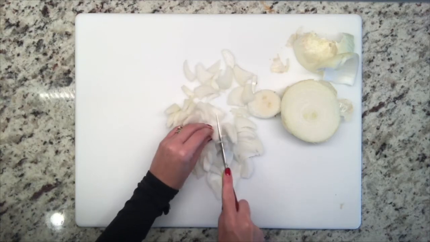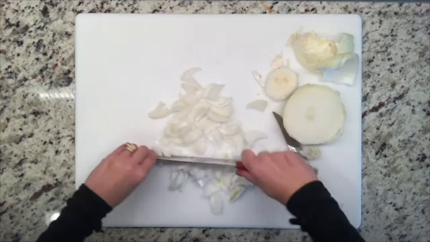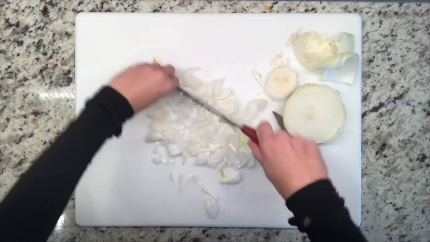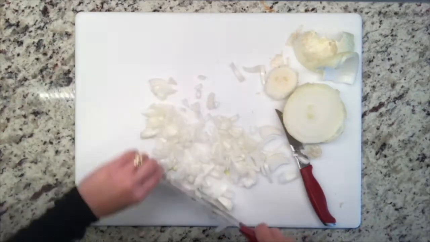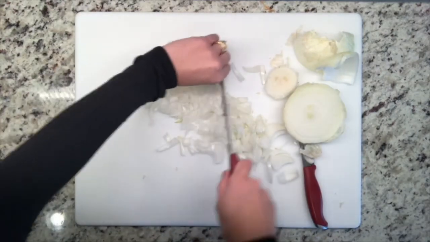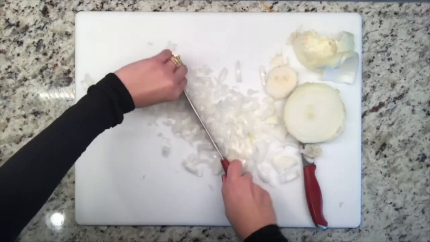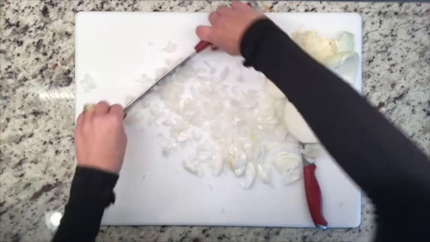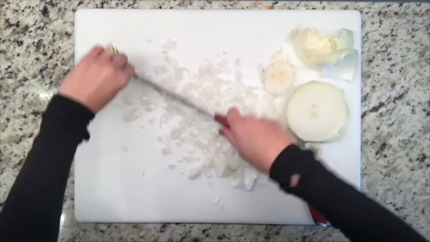So since they are pretty large, I'm going to take my larger knife and I'm going to start chopping it. So chopping it into smaller pieces. When you're making your recipe, you can decide how big or how little you would like those pieces. I like my onions cut into smaller pieces, so I'm going to chop here for a little bit to make them smaller. Next up, we'll be cutting up our cucumber.